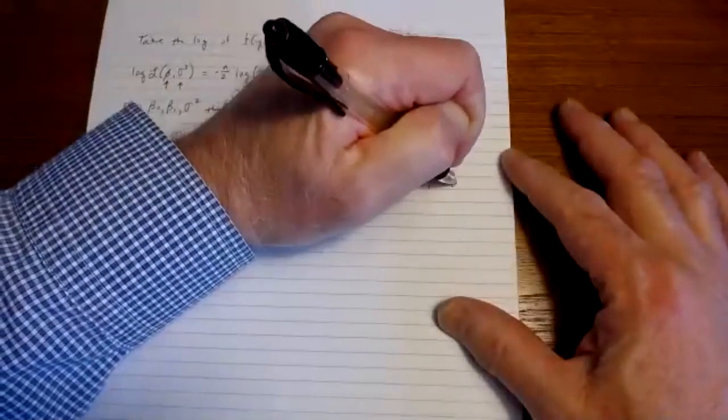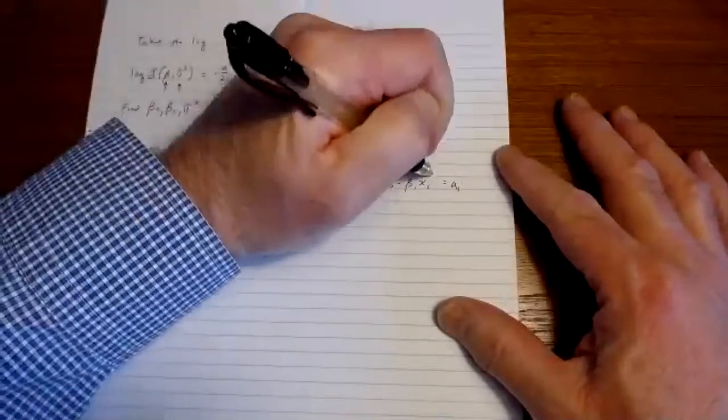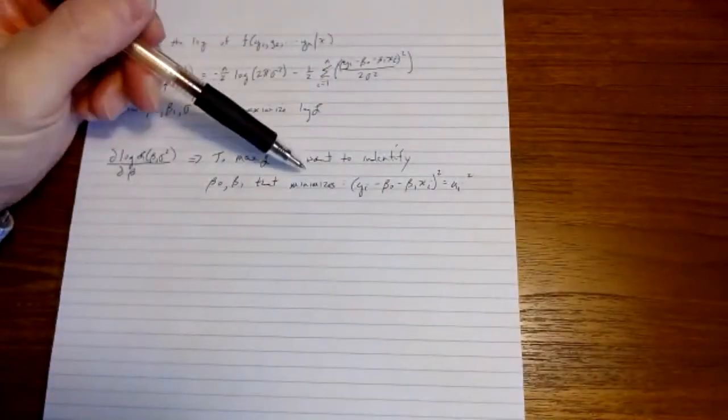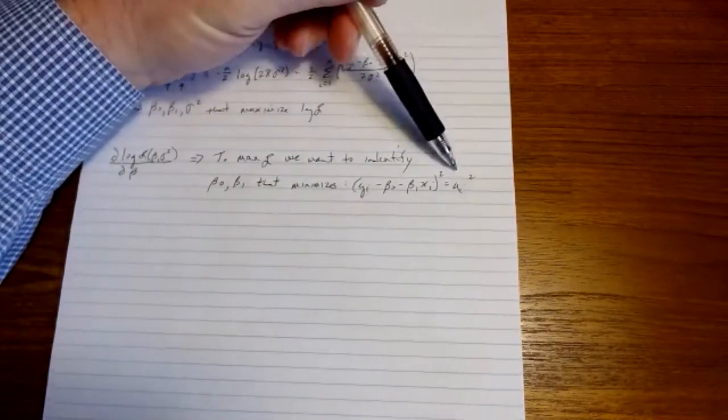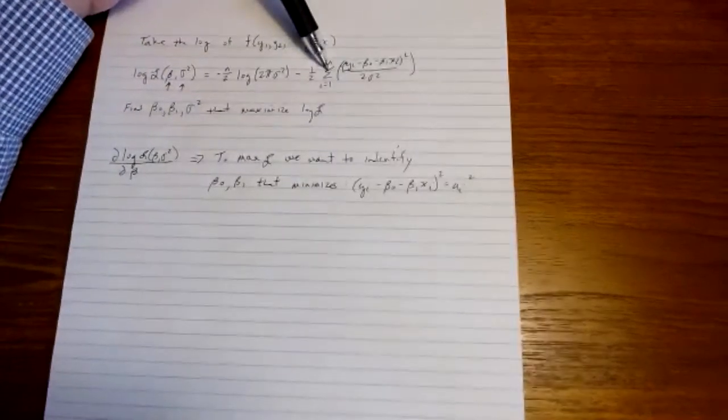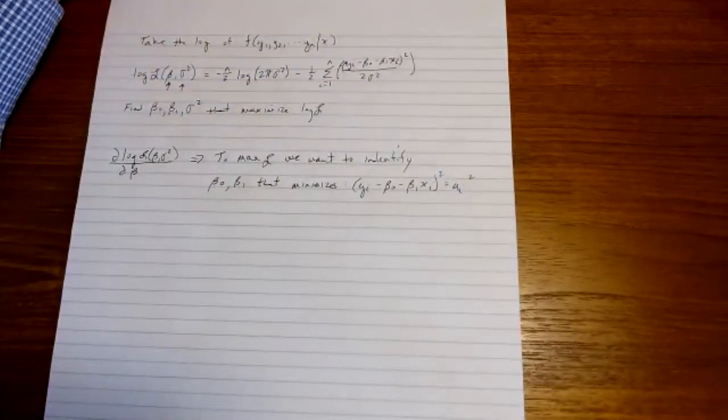What is this? This is ui, and this thing squared is ui squared. Well, minimizing the squared errors, actually the sum of these squared errors, is exactly what we do in least squares estimation.